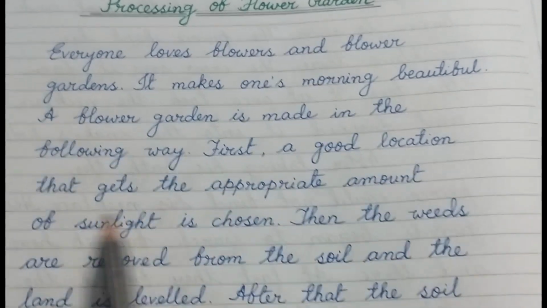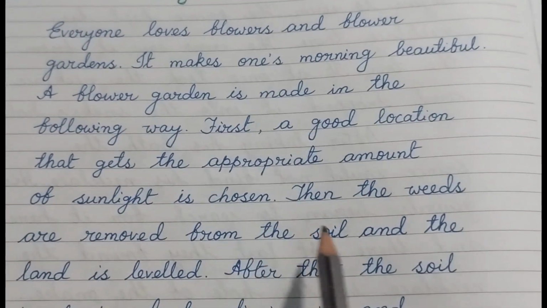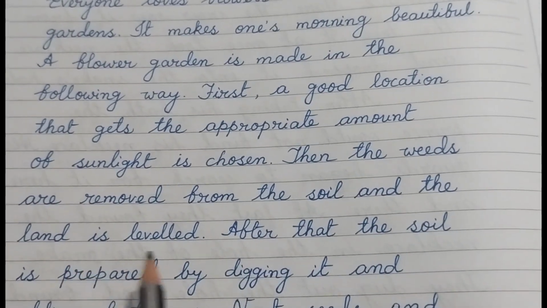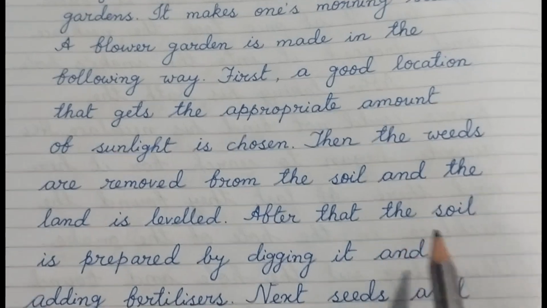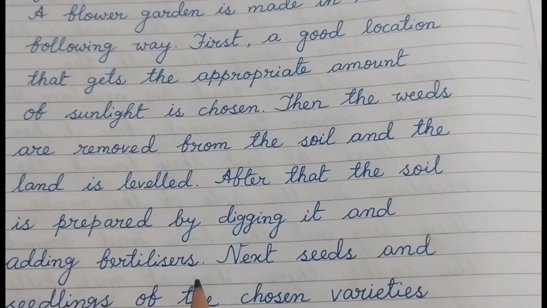First, a good location that gets the appropriate amount of sunlight is chosen. Then the weeds are removed from the soil and the land is leveled. After that, the soil is prepared by digging it and adding fertilizers.